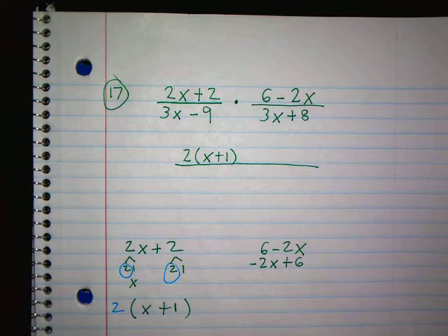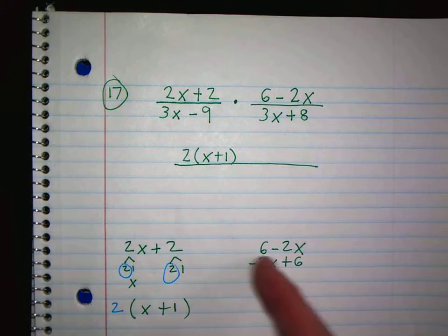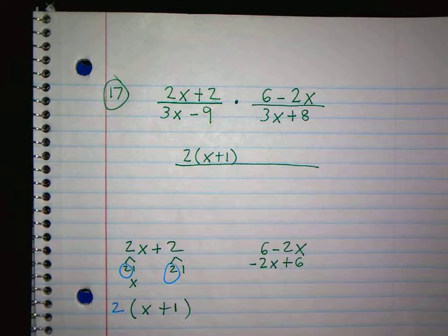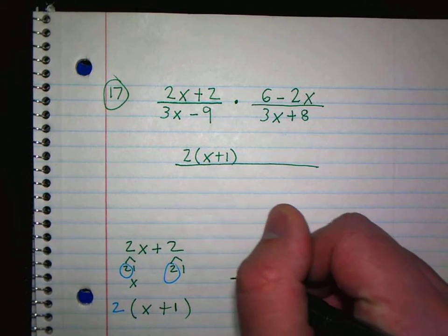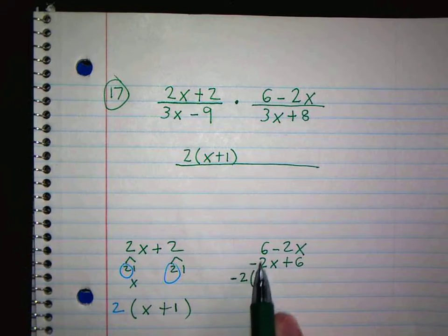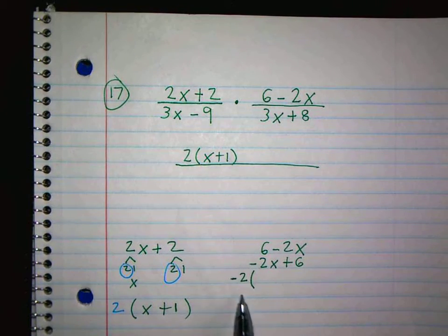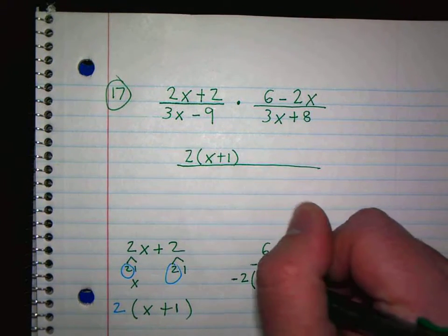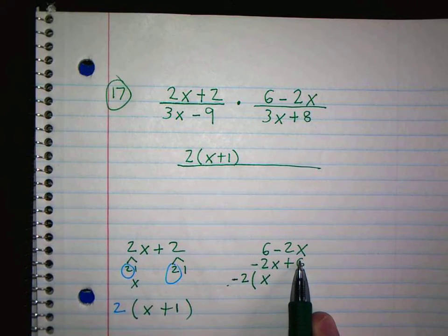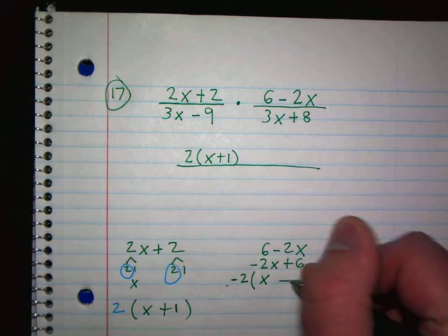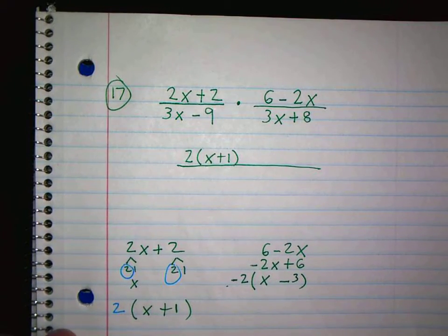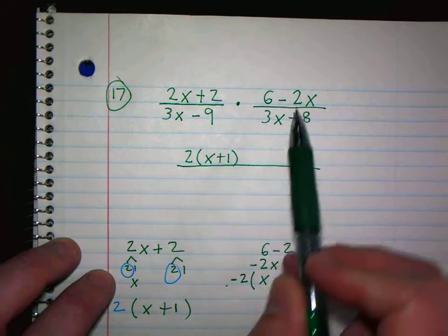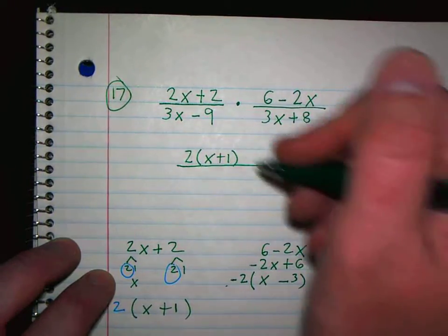And we have done this before, it has been a while, but the GCF here is, what's the biggest number that goes into 2 and 6? 2. But I'm going to factor out a negative 2 because I don't like negative leading coefficients when I factor. So negative 2 times what is negative 2x would be x, right? And negative 2 times what is plus 6 would be minus 3. And so this became 2 times x plus 1. 6 minus 2x becomes negative 2 times x minus 3.